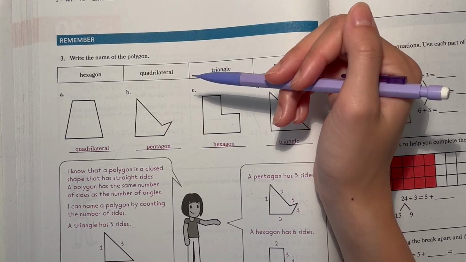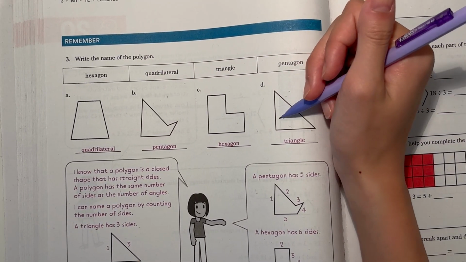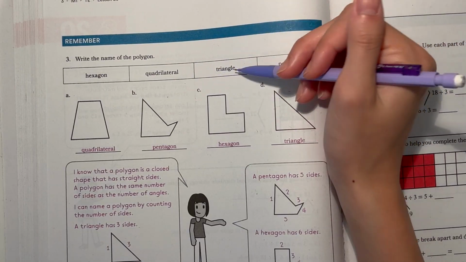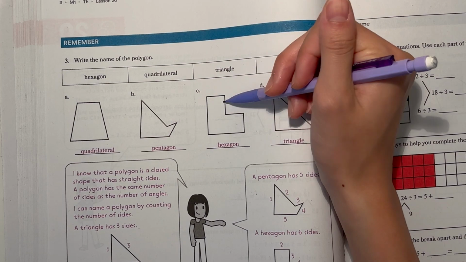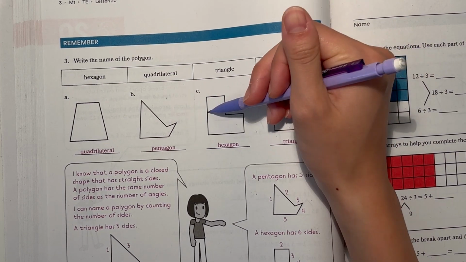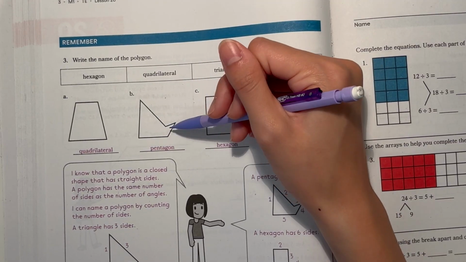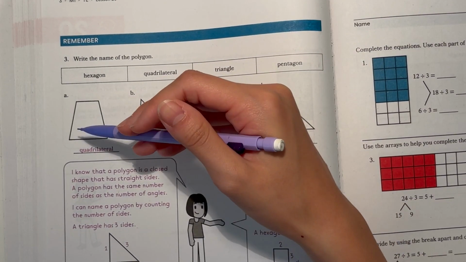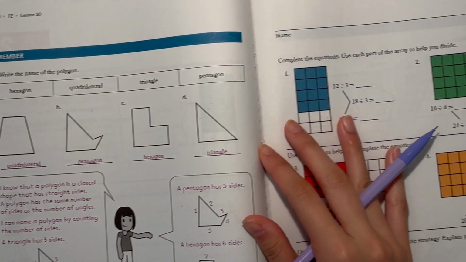So let's see. A triangle has 3 sides. So this is a triangle. We know this is a hexagon, 1, 2, 3, 4, 5, 6, because it has 6 sides. And a pentagon has 5 sides, and a quadrilateral has 4 sides. So yeah. Alright, now let's move on.